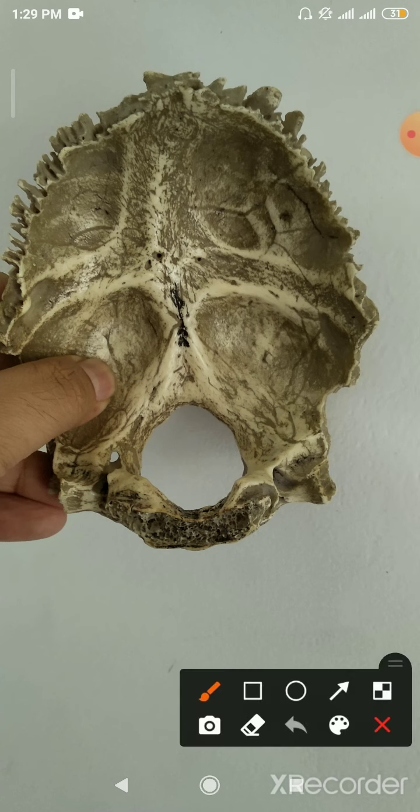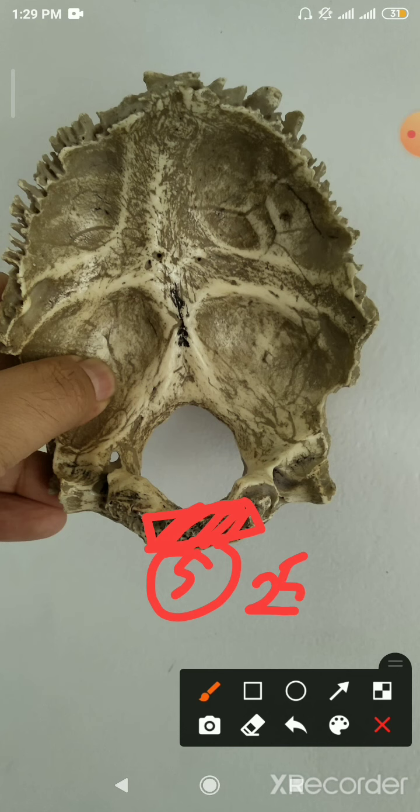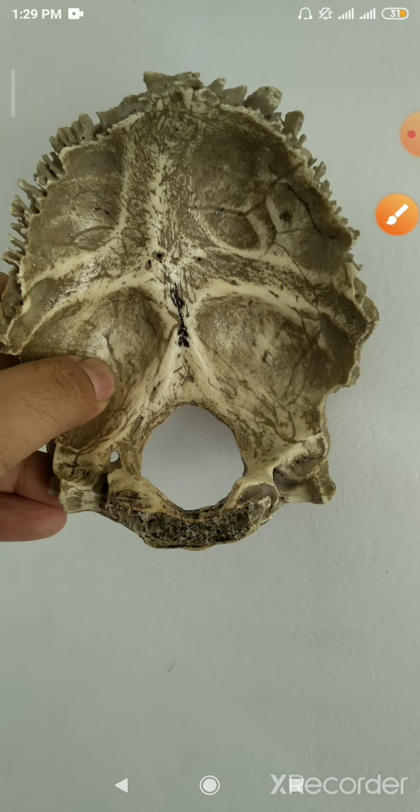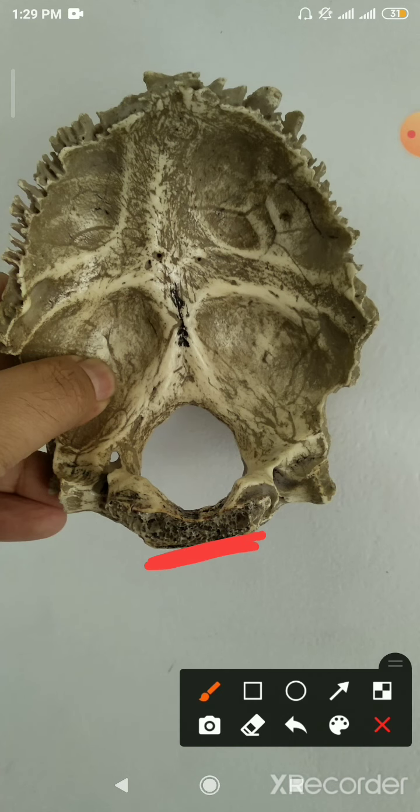Now come to the anterior surface. The anterior surface is quadrilateral in outline. It is rough and articulates by a plate of hyaline cartilage with the posterior surface of the sphenoid bone. It forms a primary cartilaginous joint, which is known as synchondrosis. This cartilaginous joint is converted into bone, that means it ossifies at the age of 25 years, and then its name is synostosis.